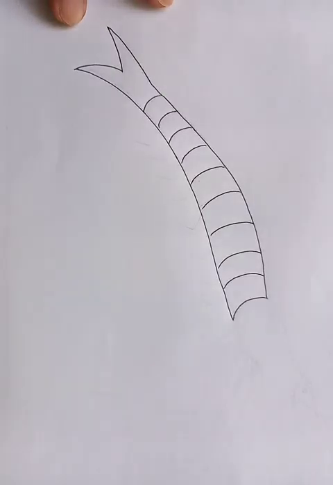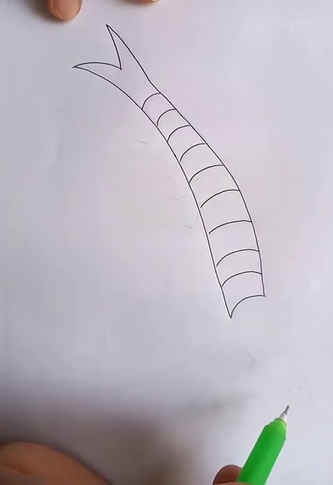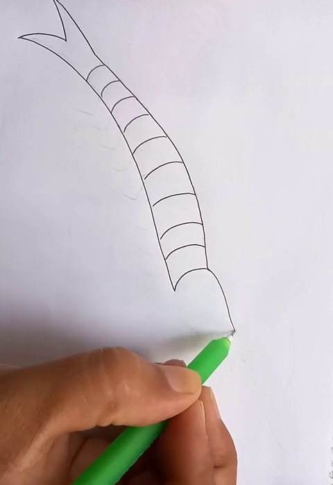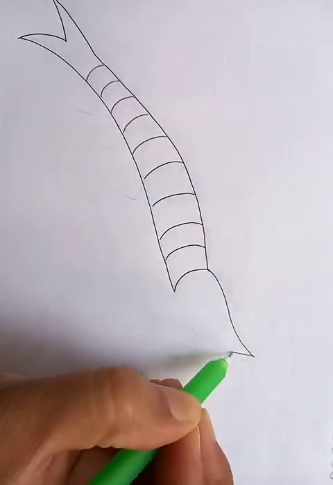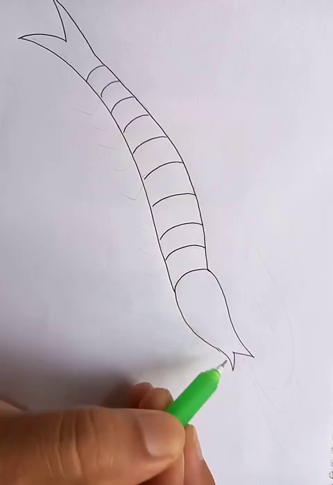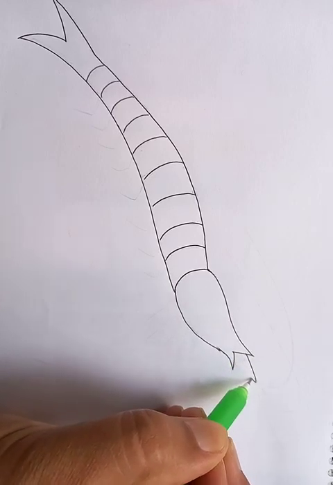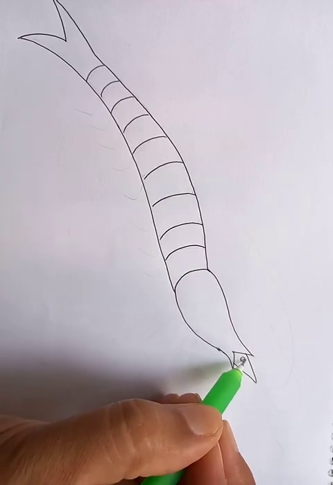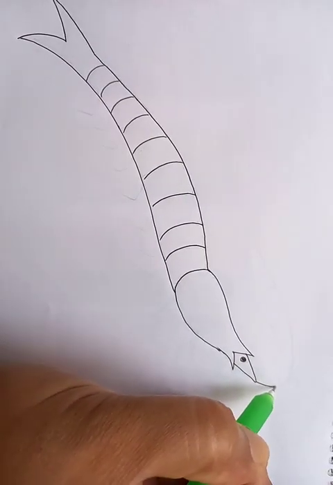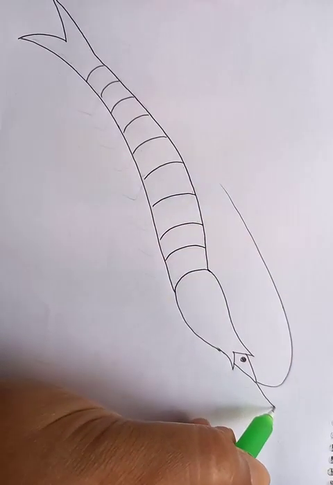Okay, for the head we can draw a detailed drawing like this, and we extend it here. Okay, another part is here, and there's the eye, as you can see. Okay, a few things like this.